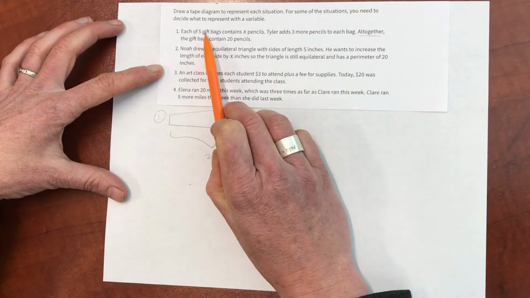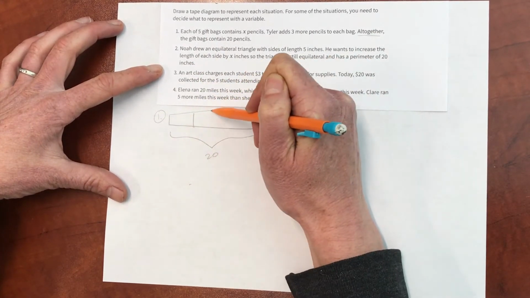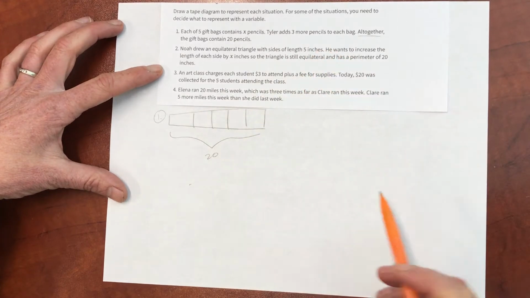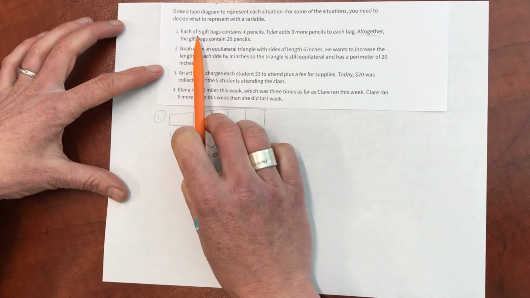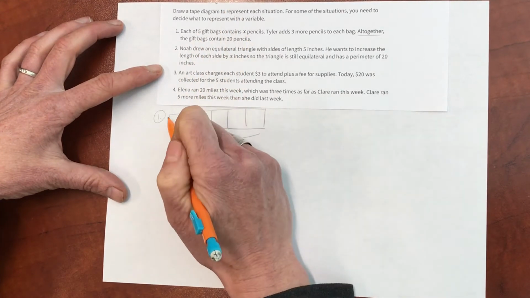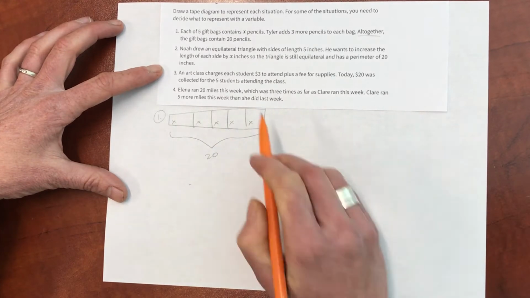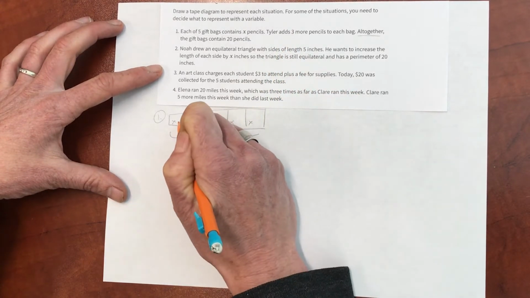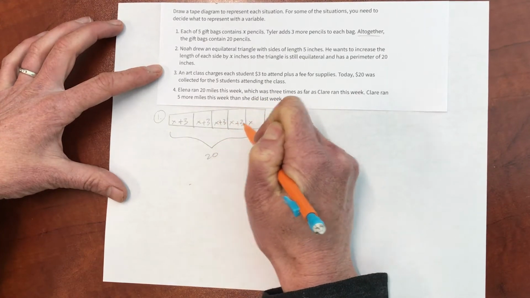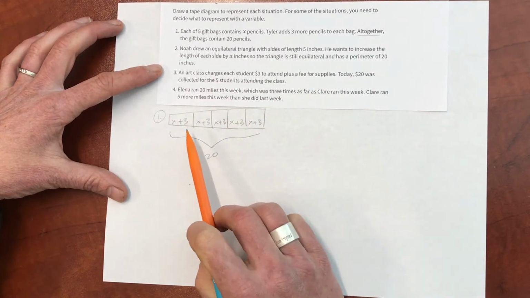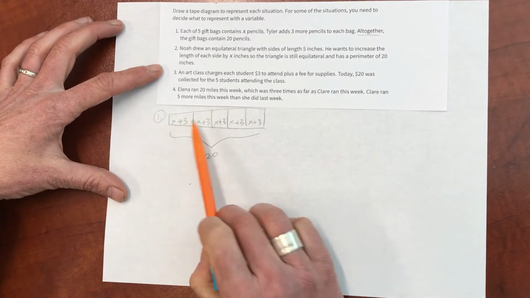And it says each of 5 gift bags, so that means I need to divide this chunk into 2, 3, 4, 5 equal sections. I didn't do a very good job making them equal, but I should. And then it says they contain X pencils, so each bag has some number of pencils. And then Tyler's going to add 3 more pencils to each bag. And so I'm going to add in plus 3, plus 3, plus 3. If Tyler had subtracted 3 pencils, I would have written minus 3 right there.